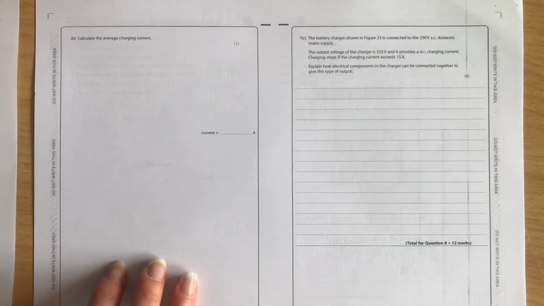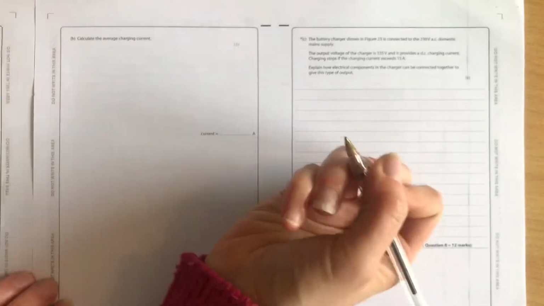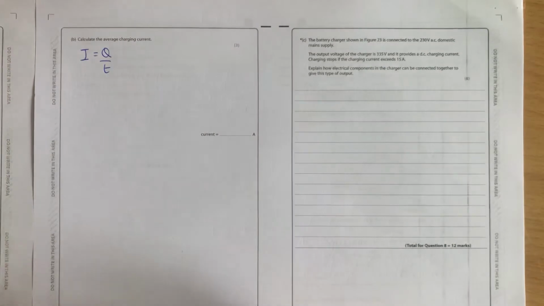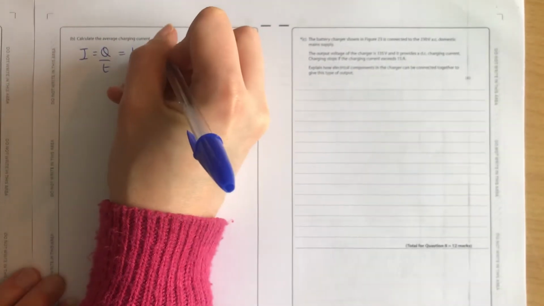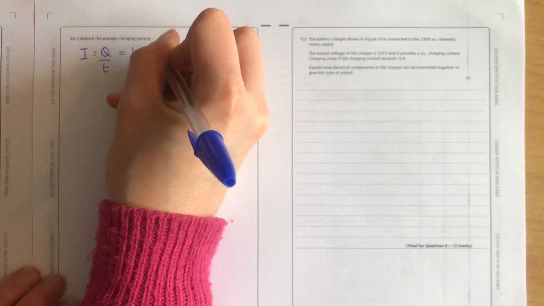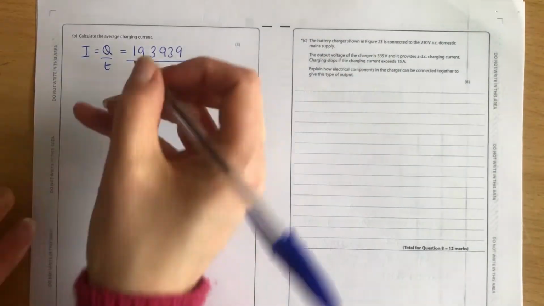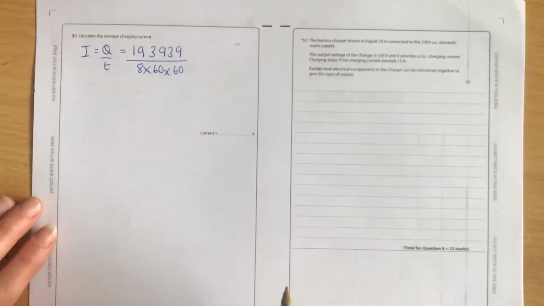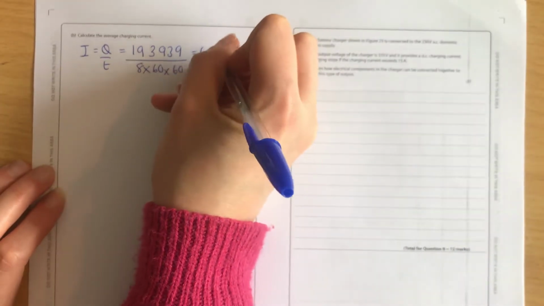Then, calculate the average charging current. So for the charging current, I'm going to use the definition for current, which is that current equals charge over time. You do need to use your answer from the last part of the question, so I'm going to use the non-rounded version, 193,939, divided by the time, and I'm told here that it takes 8 hours. So 8 hours is 8 times 60 minutes times 60 seconds, don't forget that second 60, another thing that I did before, and it comes out as 6.7 amps, which seems pretty sensible.